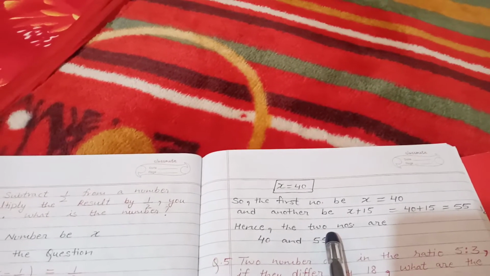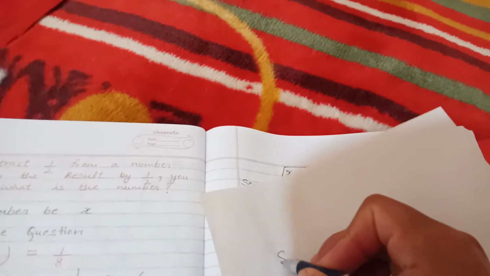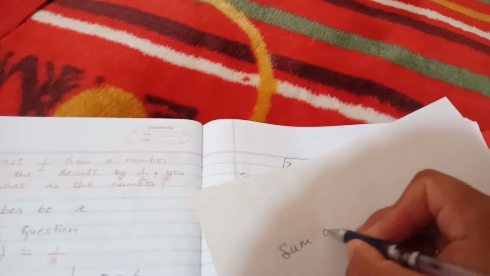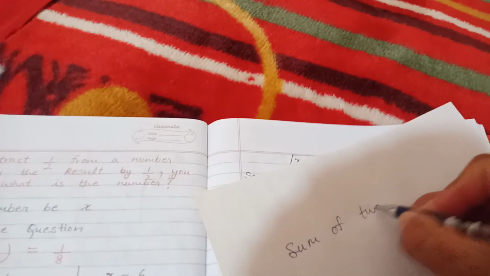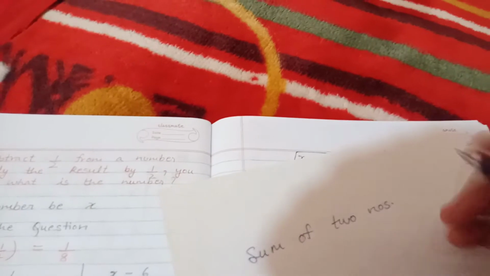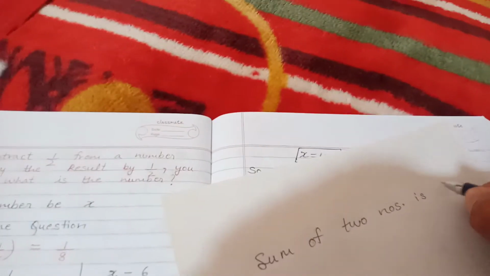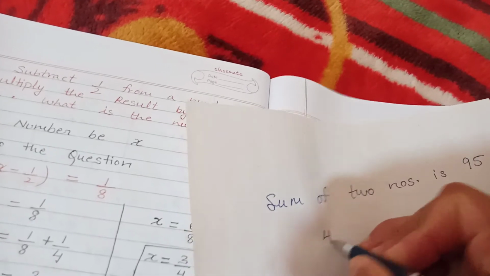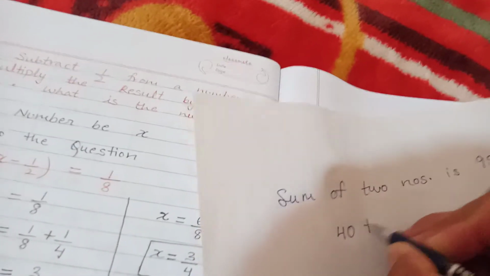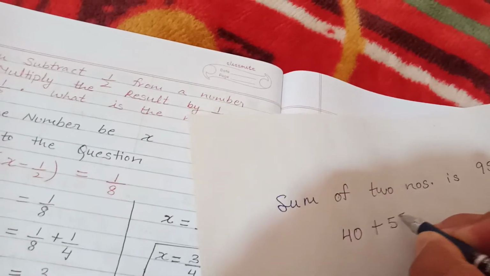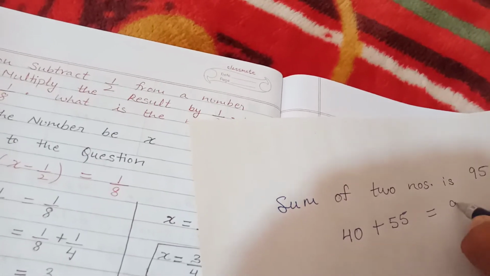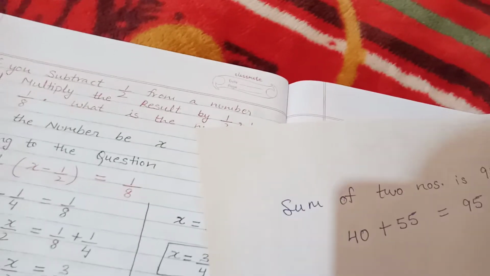Okay class, now if you want to verify this, your question says that the sum of two numbers is 95. So your first number is 40 and your second number is 55, and here it's 95 on the right hand side.